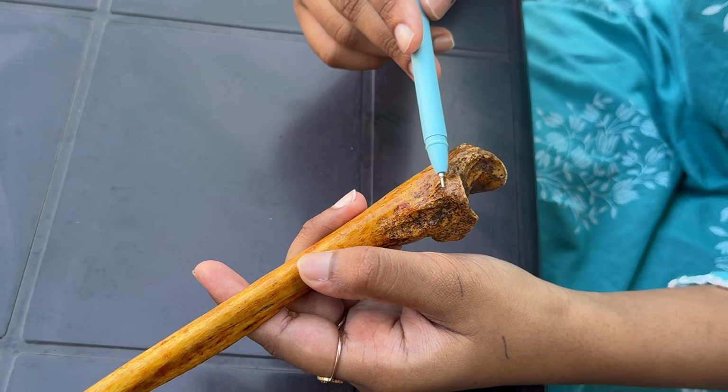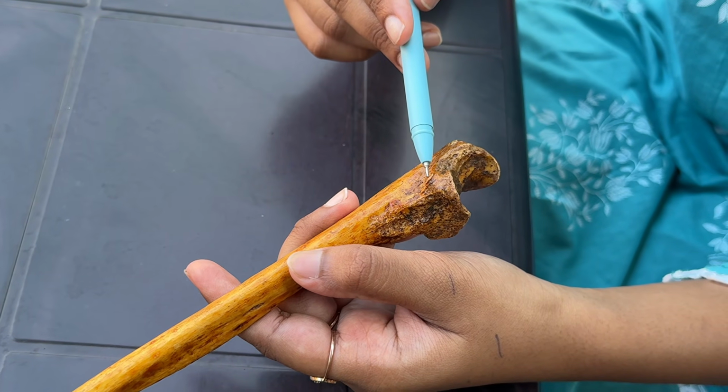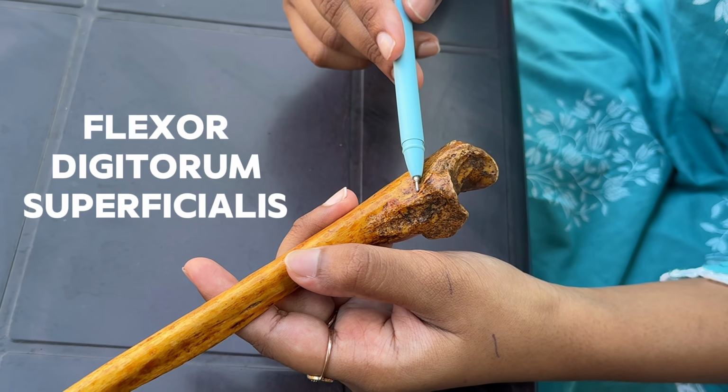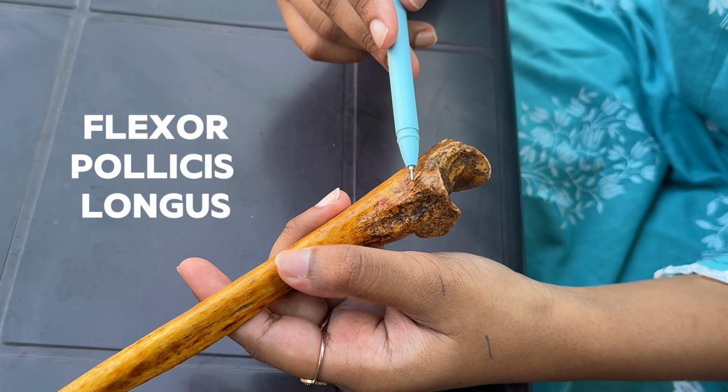Now on the medial side, there is a sublime tubercle, and here there is the attachment of the ulnar collateral ligament, the flexor digitorum superficialis, the pronator teres, and the flexor pollicis longus muscle.